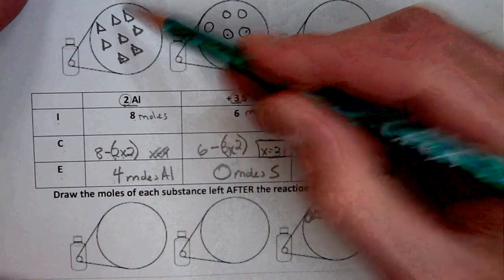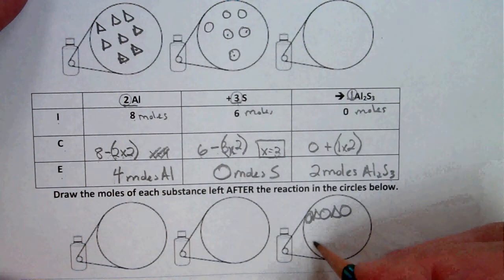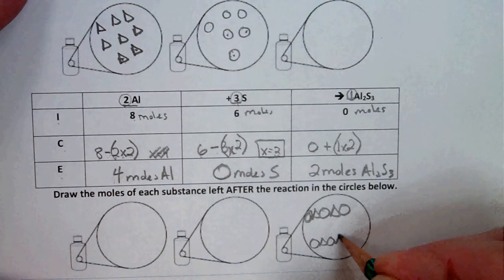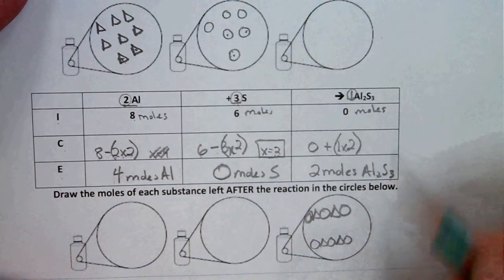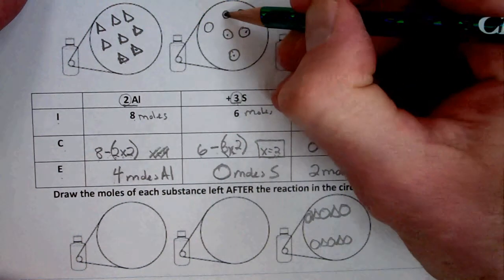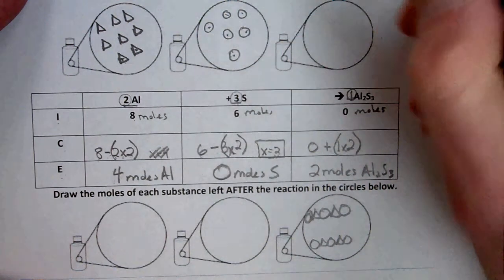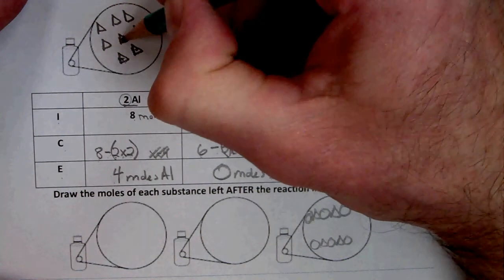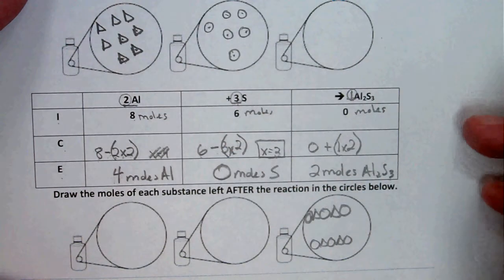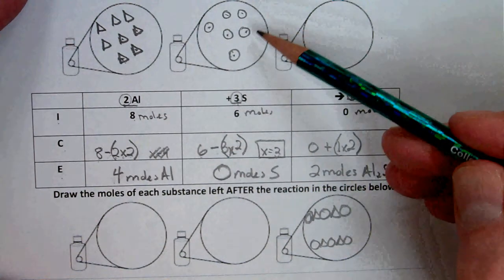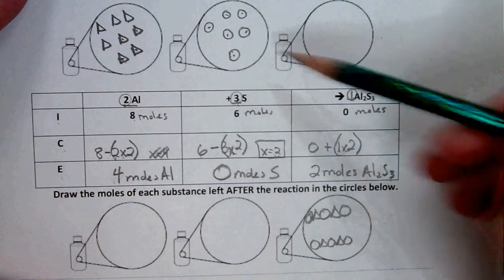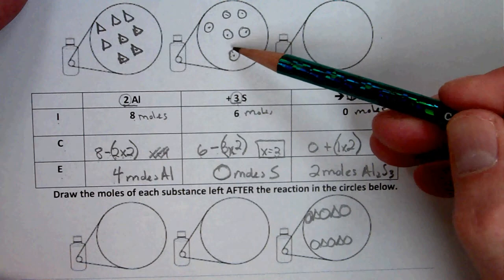I still have enough to make another set. In fact, I'm going to make a second set. 1, 2, 3 more circles, and 2 more triangles. So what this is showing me is that at this point I have used up all of my sulfur.